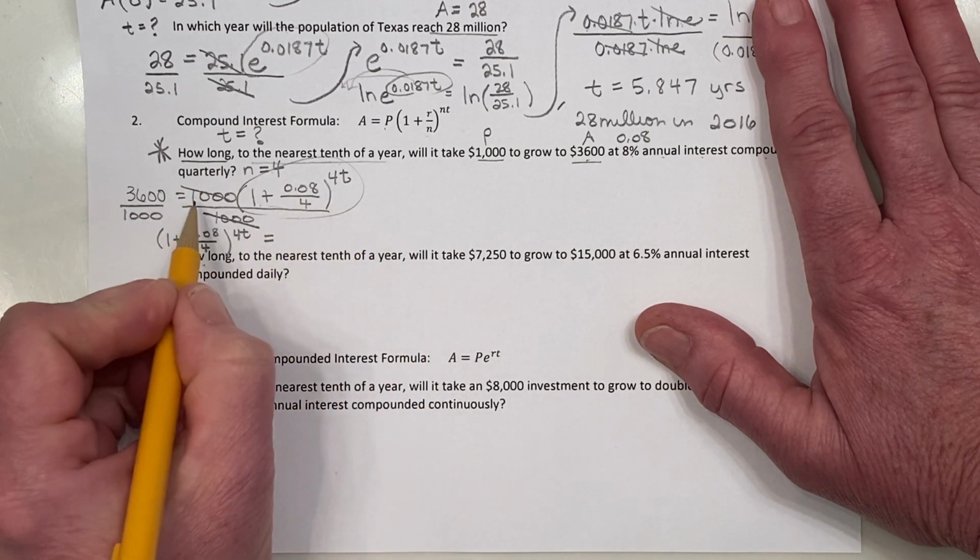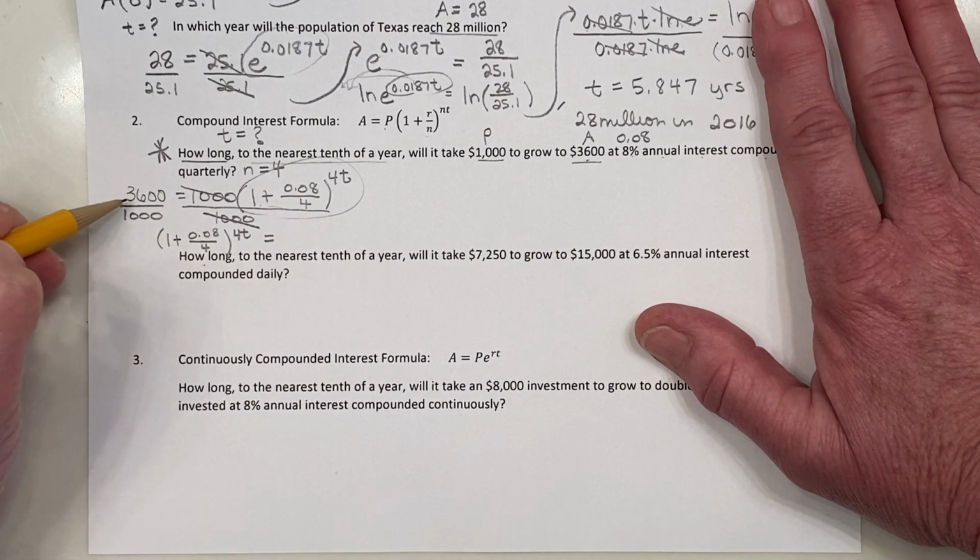I'm trading sides, so I divide these out. Now coming over here, I know that I can simplify this. I don't think I'd change it. Well, maybe I would change it to a decimal. This will be a nice decimal to work with.